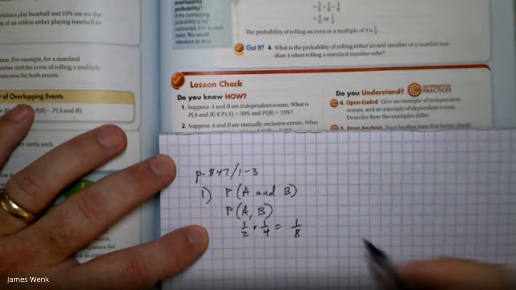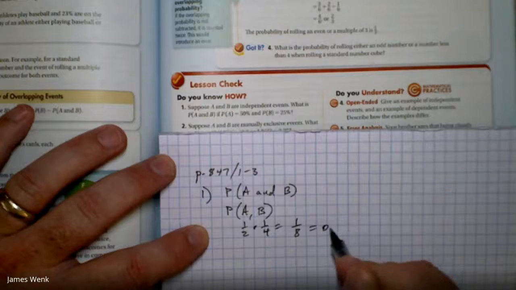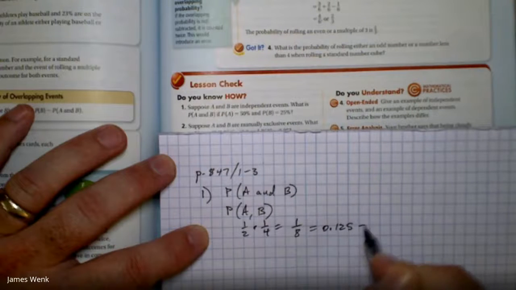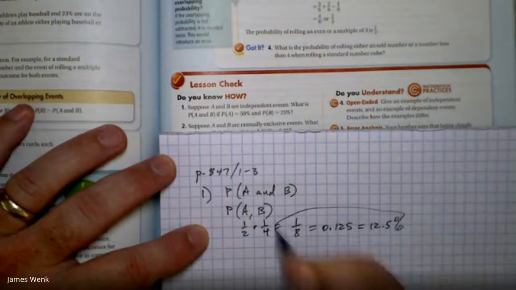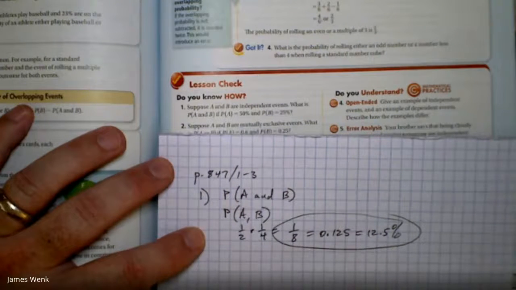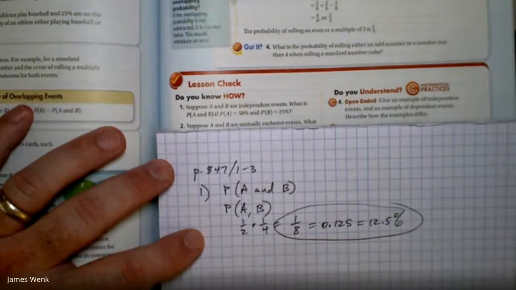You could write the answer that way, or you could change it to a decimal, 0.125, or you could write it as a percent, 12.5%. Any one of those answers is fine. It didn't say how to write it, so any one of those is fine.